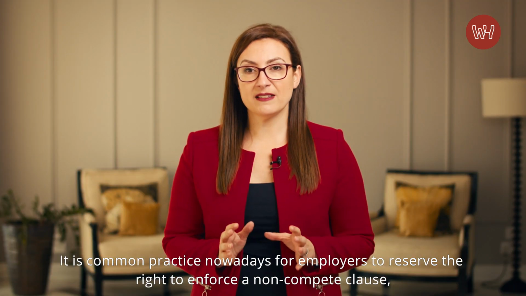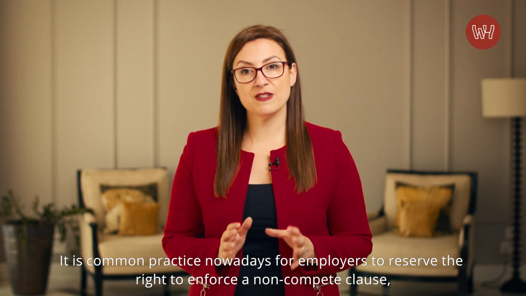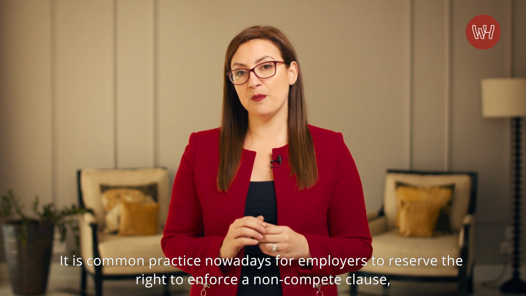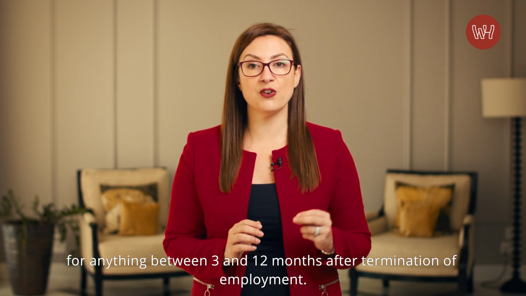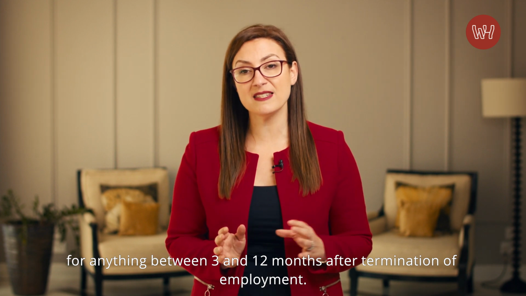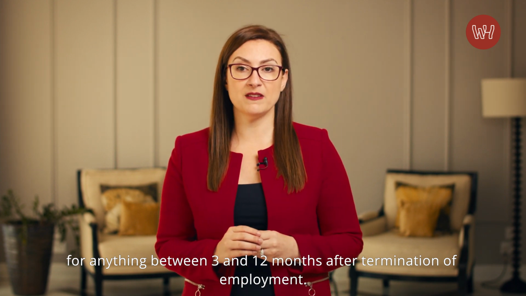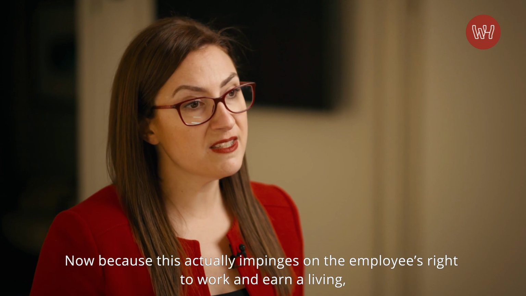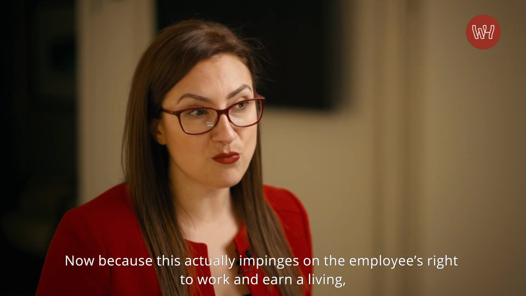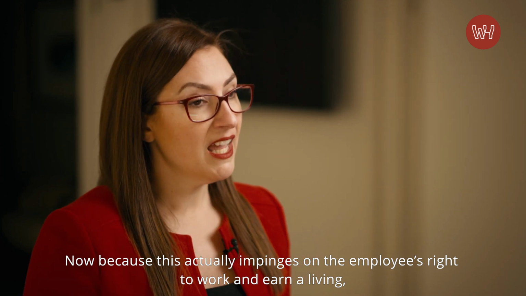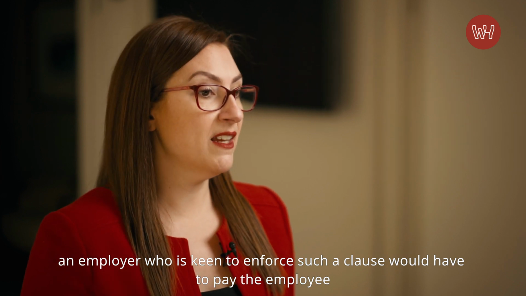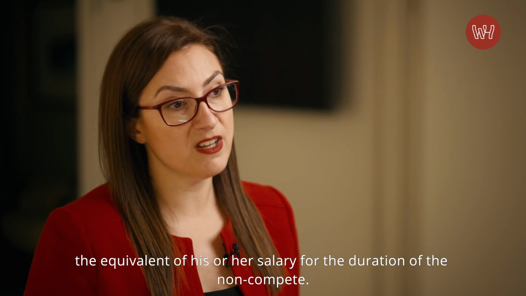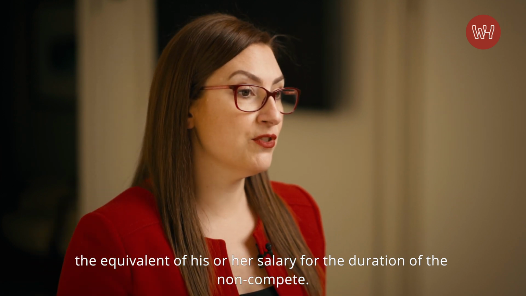It is common practice nowadays for employers to reserve the right to enforce a non-compete clause prohibiting the employee from working for a competitor for anything between 3 and 12 months after termination of employment. Now, because this actually impinges on the employee's right to work and earn a living, an employer who is keen to enforce such a clause would have to pay the employee the equivalent of his or her salary for the duration of the non-compete.